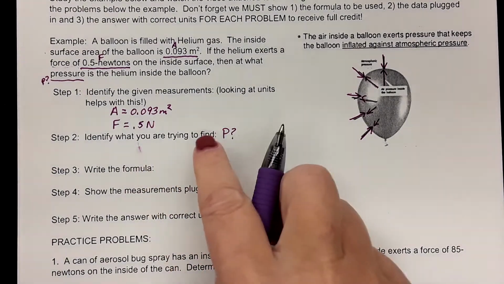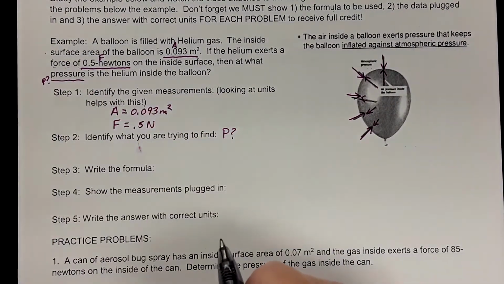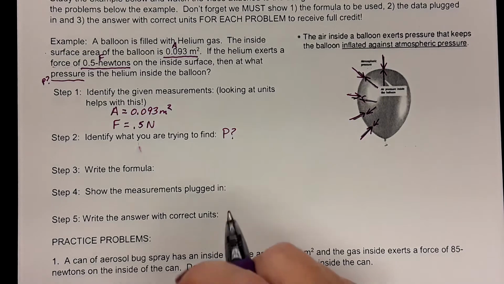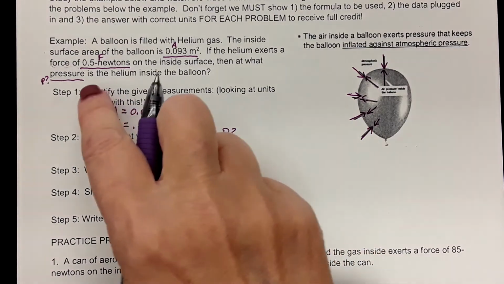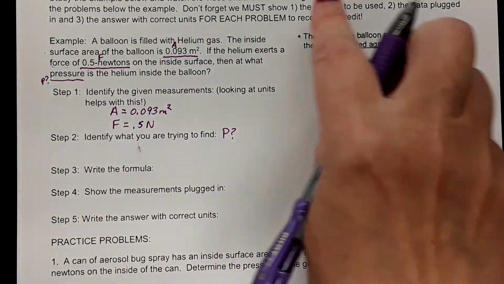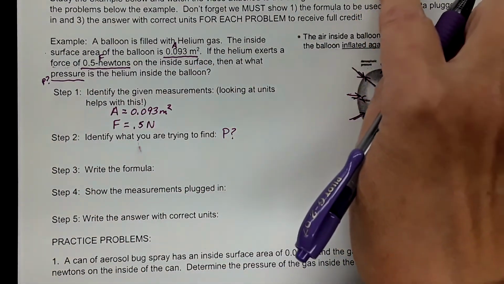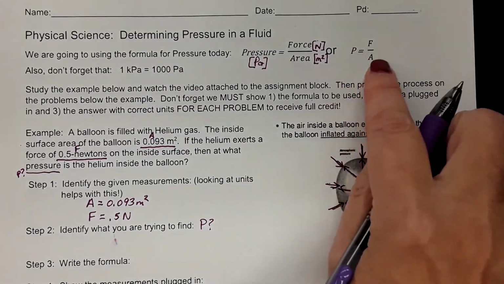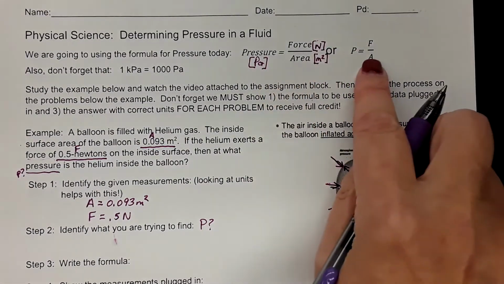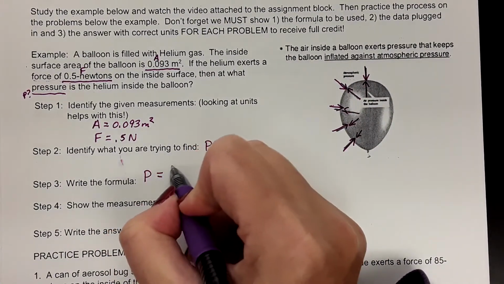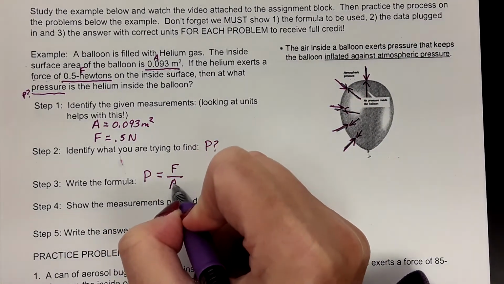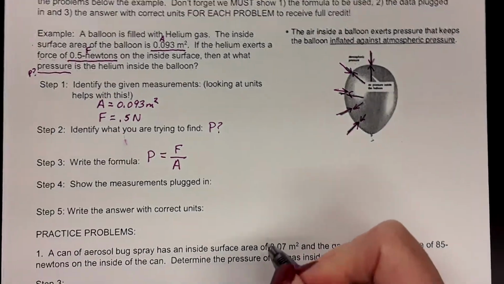You can either put it somewhere by the problem, or you can put it right in the problem itself so that you know. Now we write the formula that goes with this, and we have it right here. Here's the symbol form. So we're going to say P equals F over A. That's what we're going to follow.